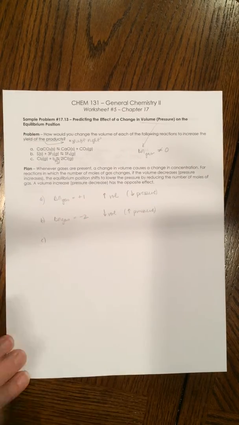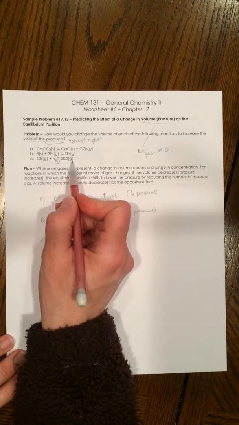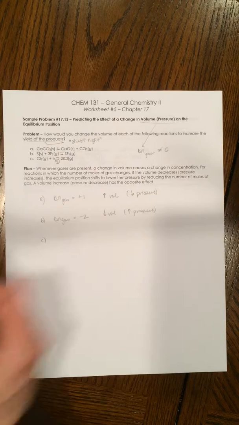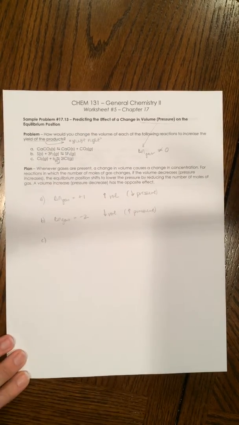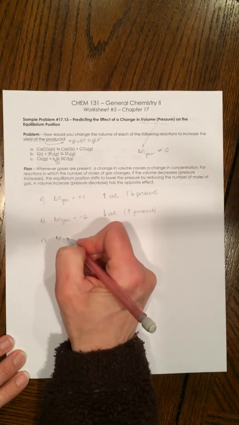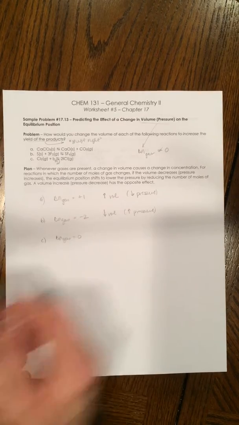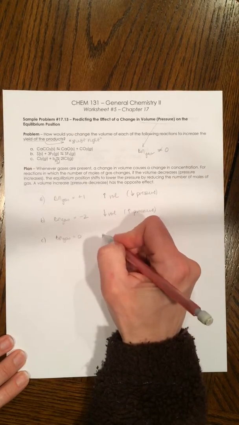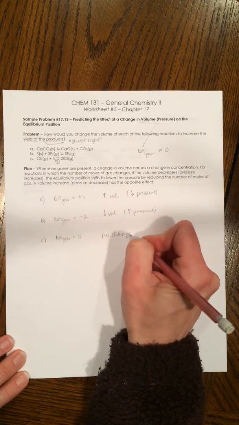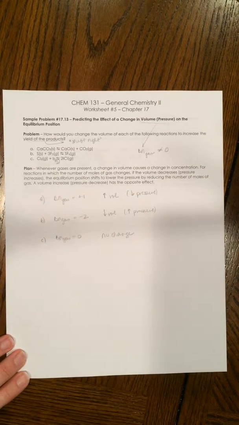And for the last case, we can see that there's 2 moles of gas on the right, 2 moles of gas on the left. I2 here is a gas molecule. So in this case, the change in the number of gas molecules is 0. So in this case, there's going to be no change by changing volume. There's no preference for the reactant or the product side, so changing the volume or changing the pressure of the reaction is not going to affect the equilibrium.